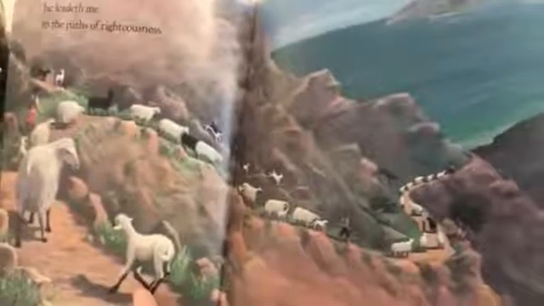He restoreth my soul. He leadeth me in the paths of righteousness for his name's sake. Yea, though I walk through the valley of the shadow of death.